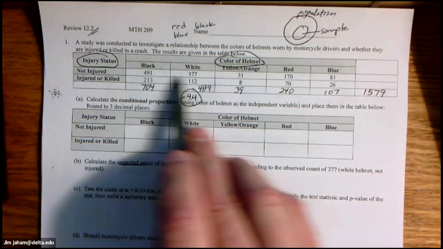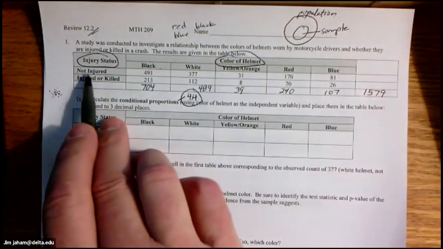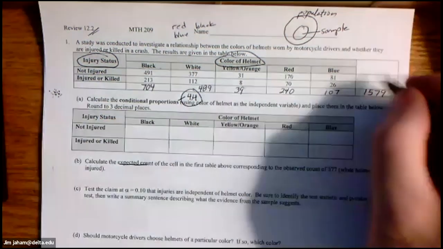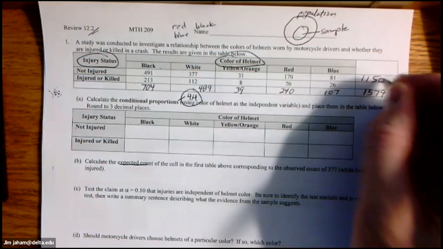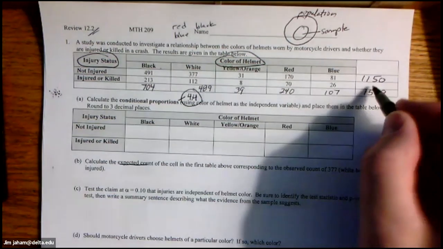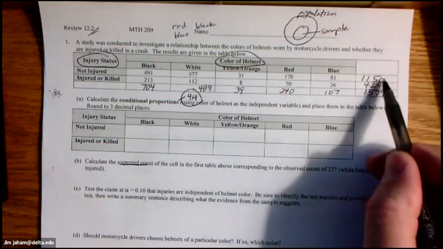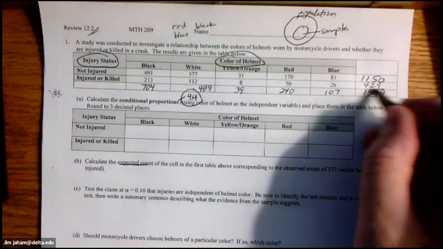Similarly, if you add up all the numbers in the row, you would find the total number that were not injured. And then if you add all the injured and killed, you get to 429. And then these two numbers also add up too. Yes.